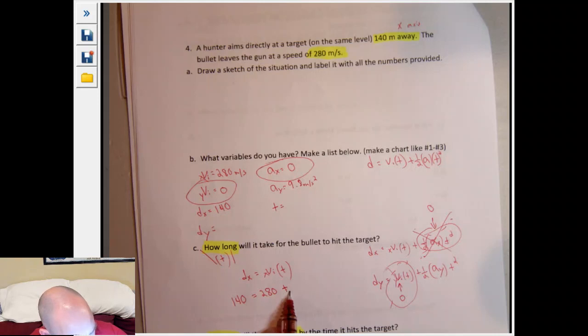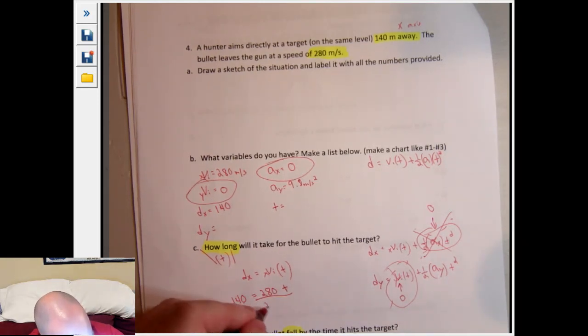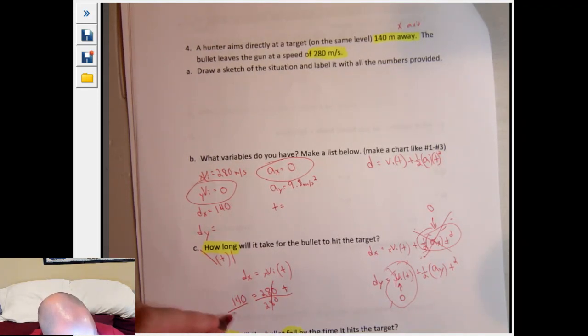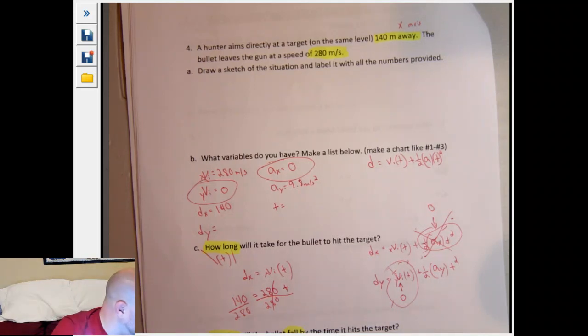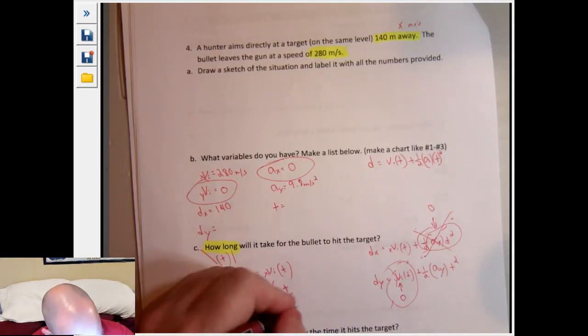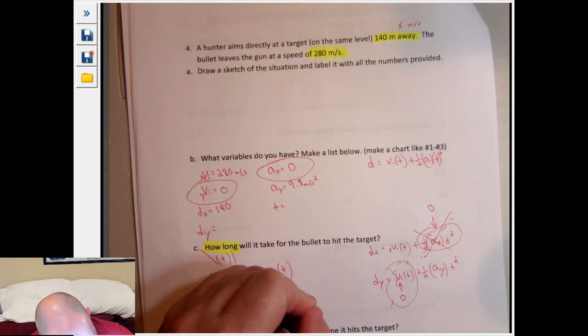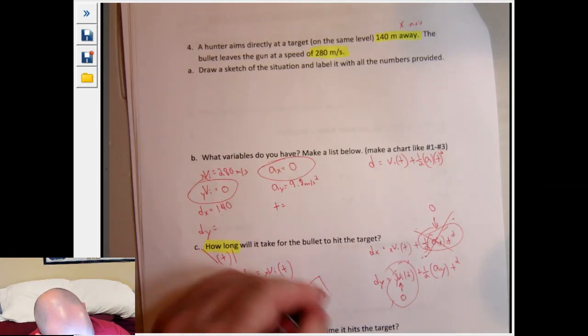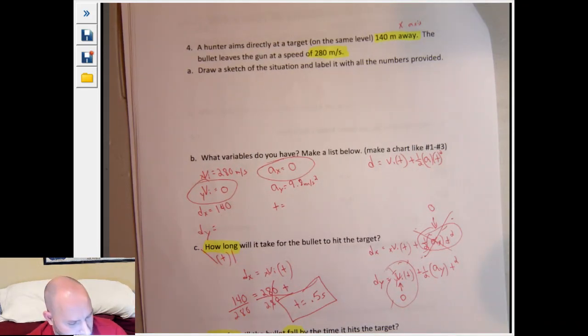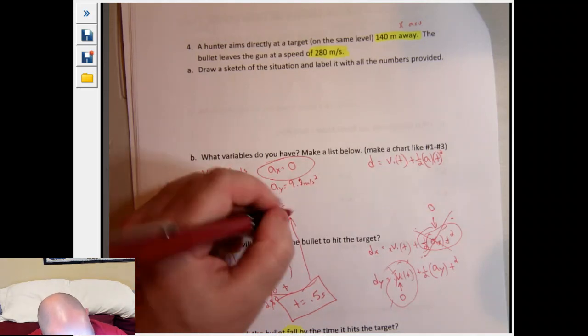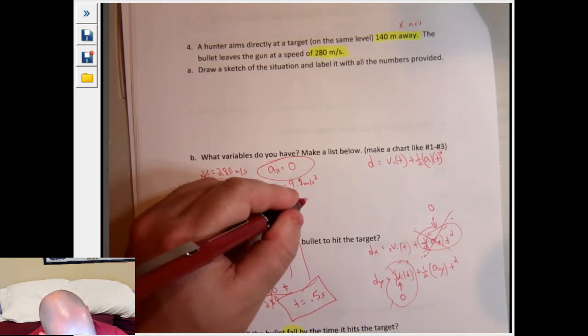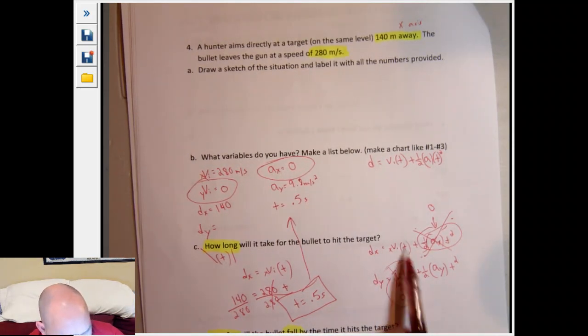All right, so displacement of x equals initial x velocity times time. So far, so good. Now, this is easy algebra. Divide by 280, divided by 280. And we would get time equals 0.5 seconds. I'm going to box my answer so we can find it easy. So we can put this right back up here because time, it doesn't matter which side of the formula, it's always the same, right? So we have our time.